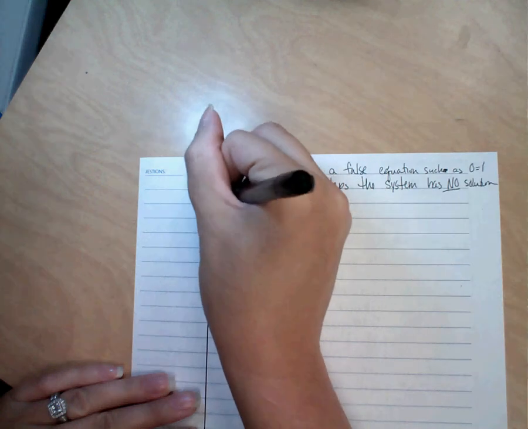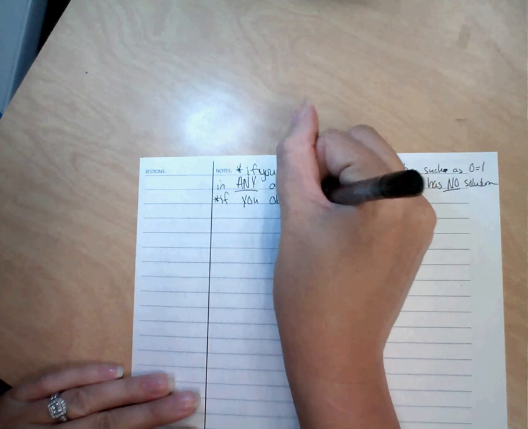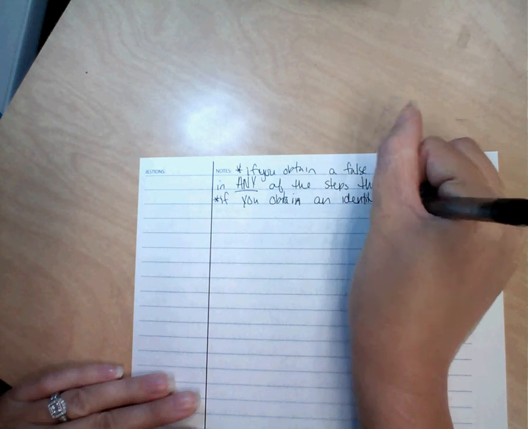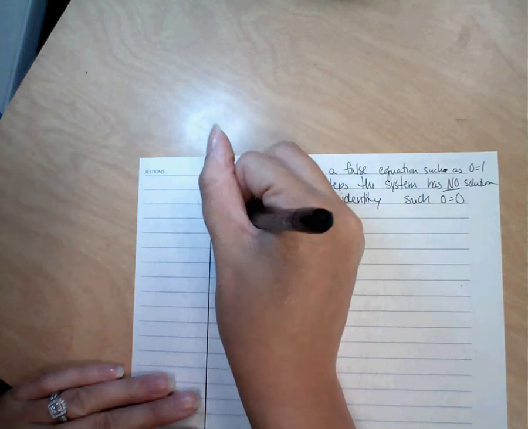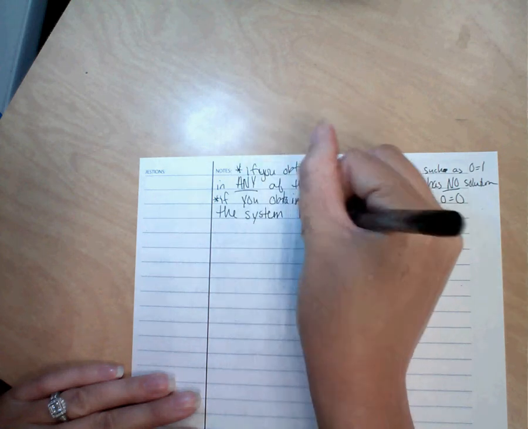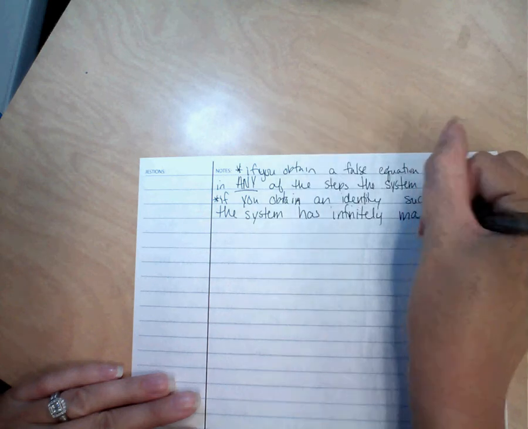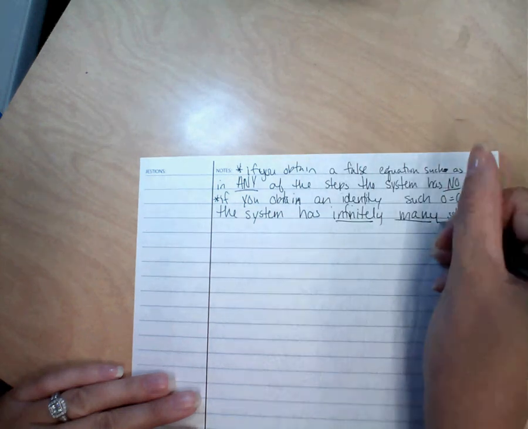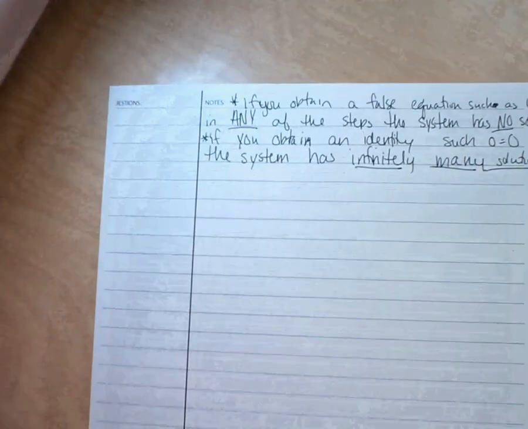If you obtain an identity, which is something that is always true, such as 0 equals 0, the system has infinitely many solutions. Right? So now we need to see a couple of examples of these.